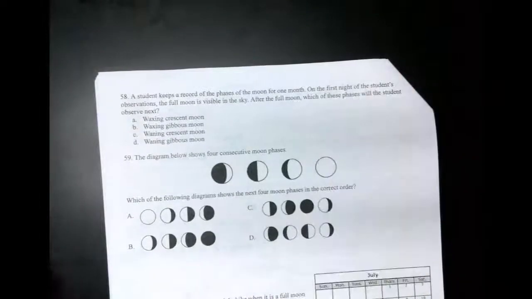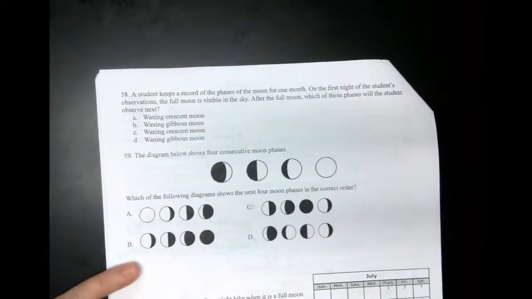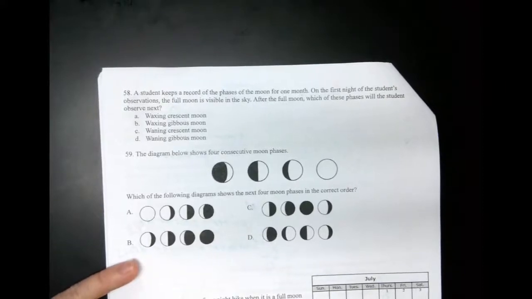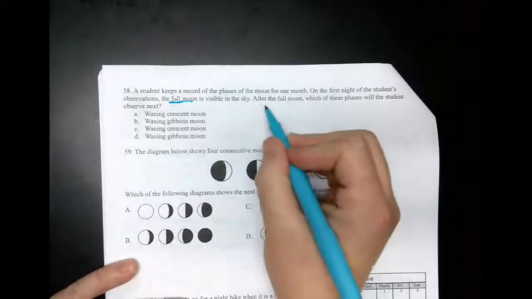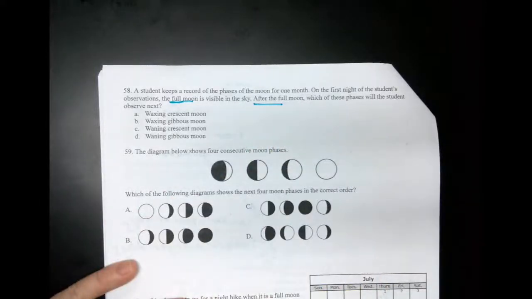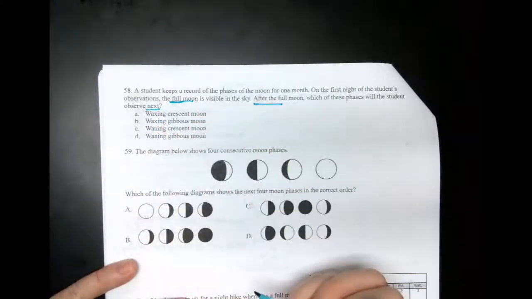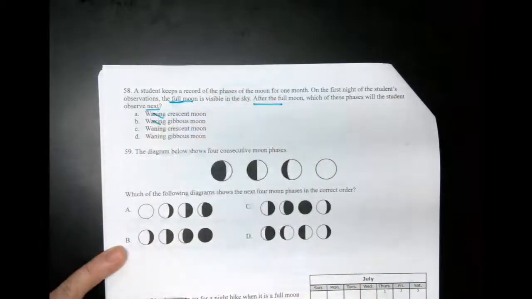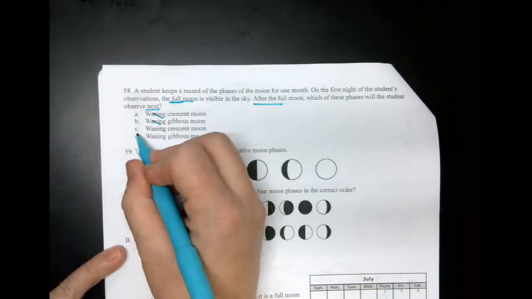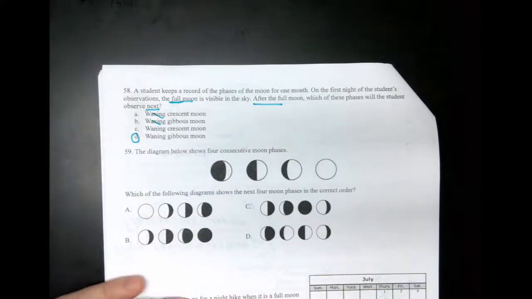A student keeps a record of the phases of the moon for 1 month. On the first night of the student's observations, the full moon is visible in the sky. After the full moon, which of these phases will the student observe next? Once it's full, it's going to start to decrease in light, so it will begin waning. It's going to still be nearly full or big. It will be a waning gibbous moon.